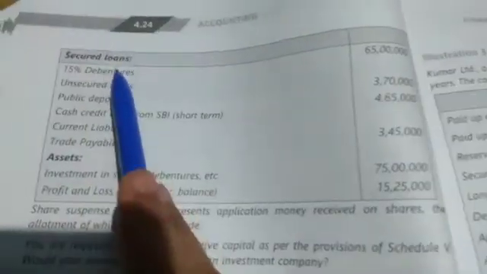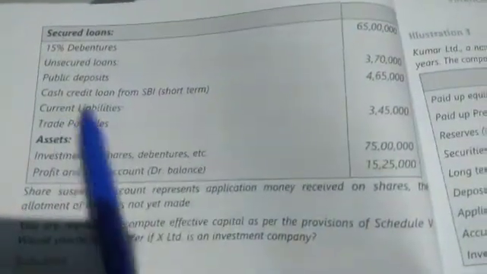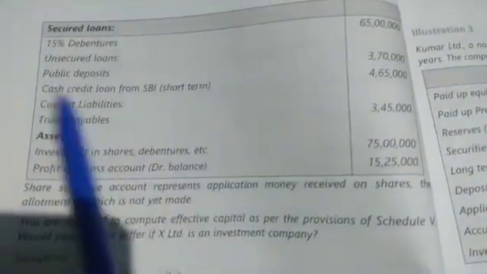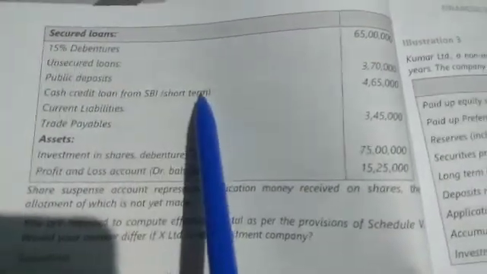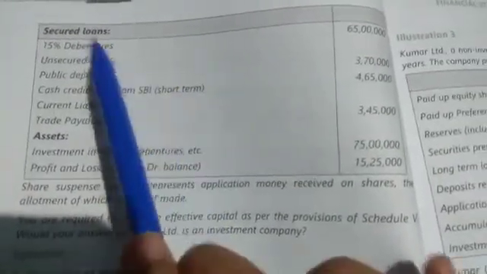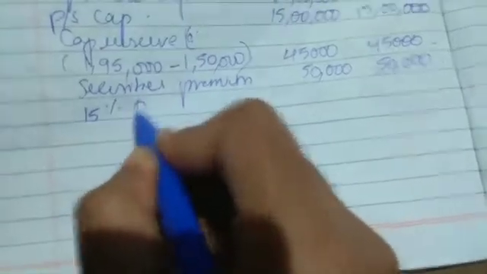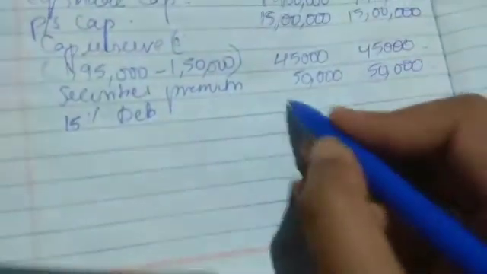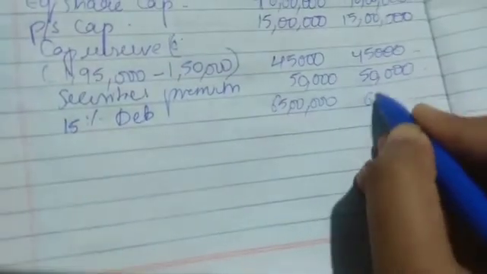In the secured loan, we'll take only long-term loans. So except these, I mean till here, it is loans. So this is short term. So we'll exclude this and we'll take all these three. 15% debentures, 65 lakhs.